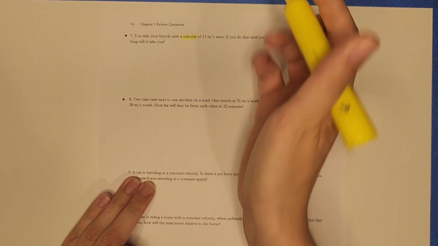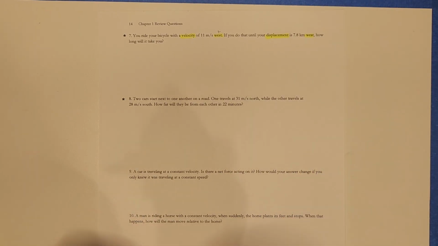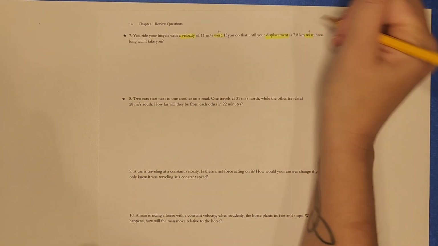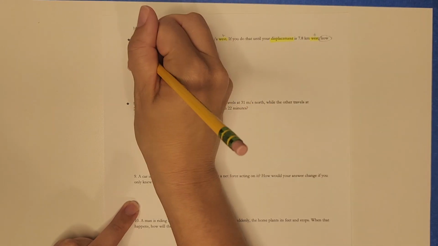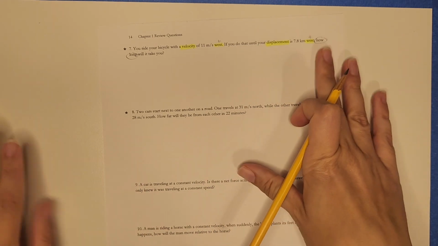So now we're going to do question 7. You ride your bicycle with a velocity of 11 meters per second west. West, I'm going to assign as positive. If you do that until your displacement is 7.8 kilometers west, how long will it take you? So how long? Okay, my answer is going to need to be in seconds. So it's good to sometimes, as soon as you see that question, be thinking about what units you're trying to get your answer into.